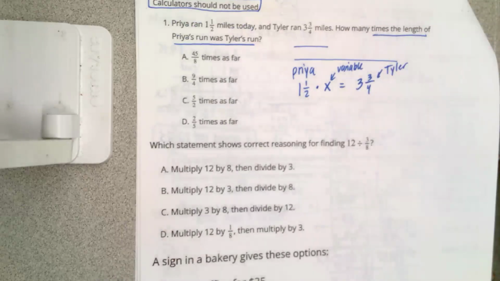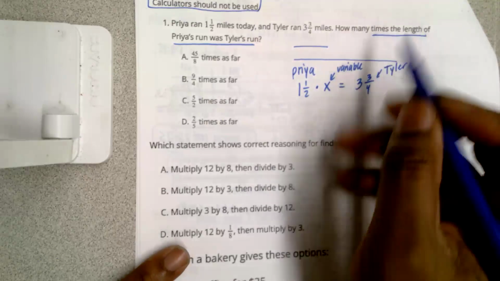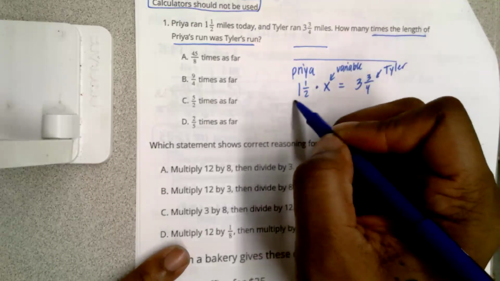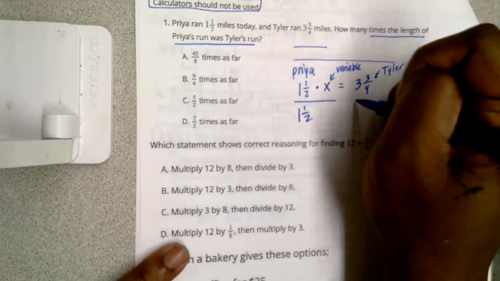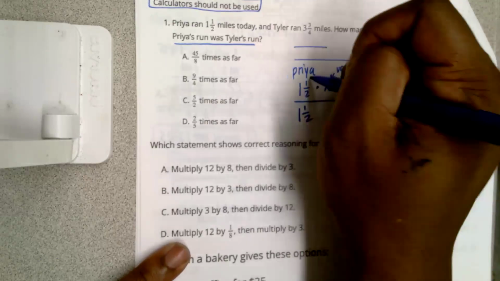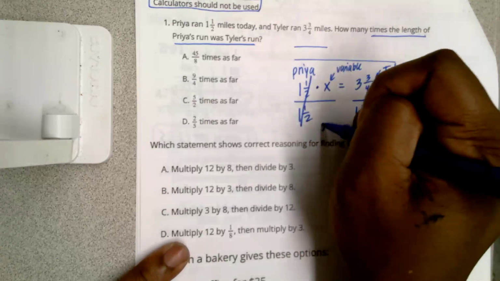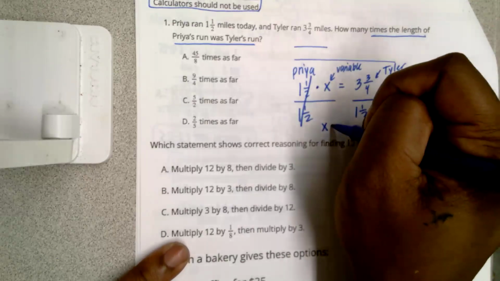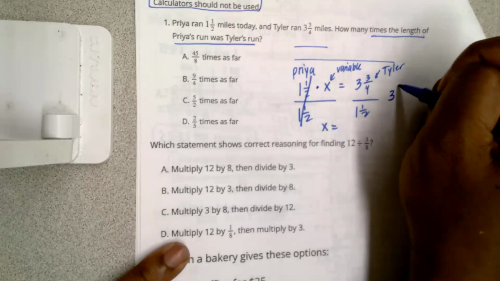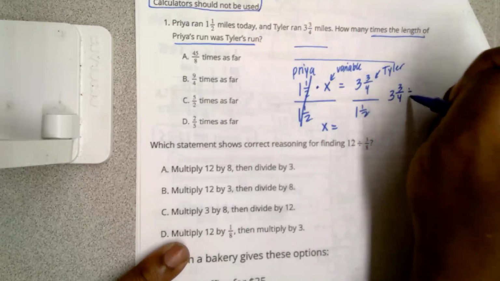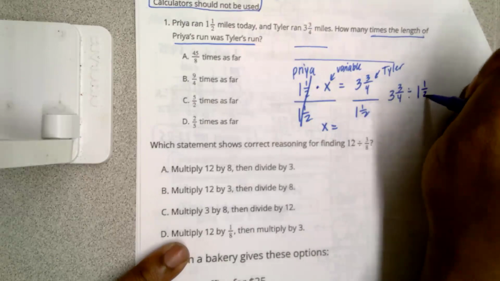And to solve this, we have to get the variable by itself using inverse operation. So if this is being multiplied, the inverse operation is to divide by 1.5 on both sides. That cancels out so that the variable is by itself. So now it looks like we just have to divide 3 3/4 by 1.5.